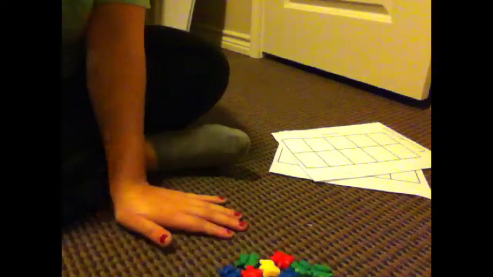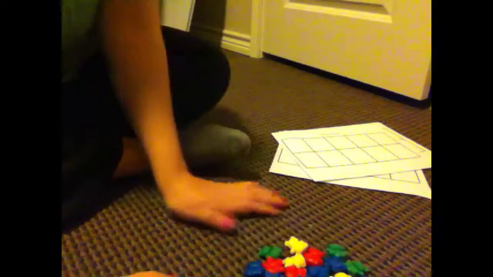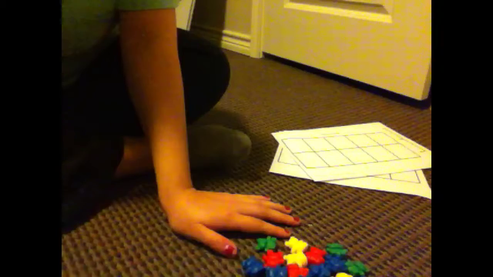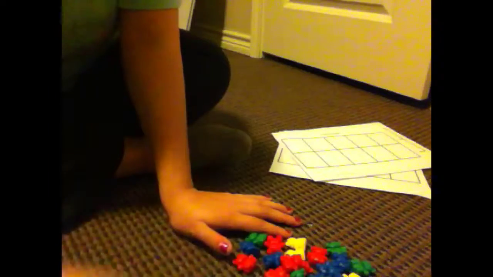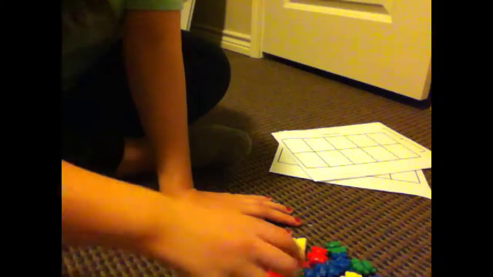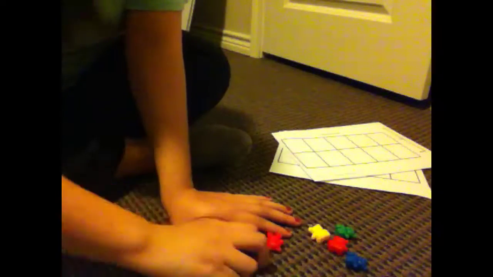Now a quicker way to count these bears is if we want to do skip counting. Skip counting is a lot faster because we can just count out more than one at a time. So let's say we want to make them into groups of 2. So we can just go 2, 4, 6, 8, 10, 12, 14, 16, 18, 20, 22, 24, 26, 28, and 30. Still 30 bears, we just counted them a lot faster because we didn't count them by ones.